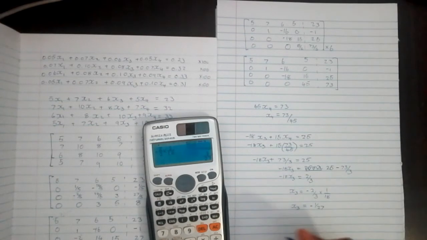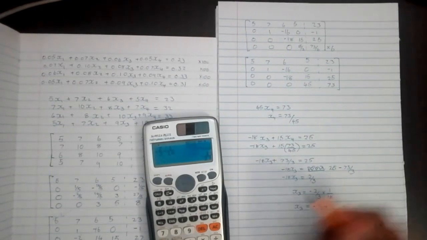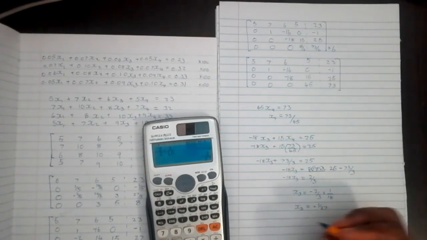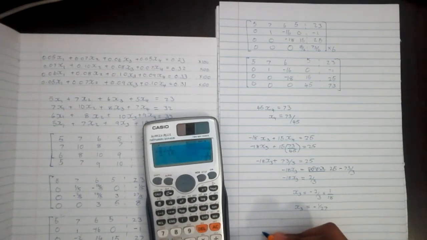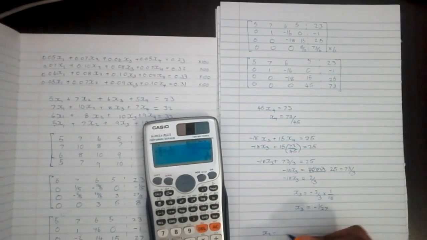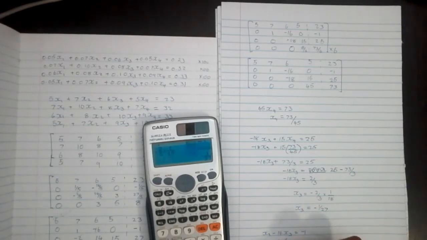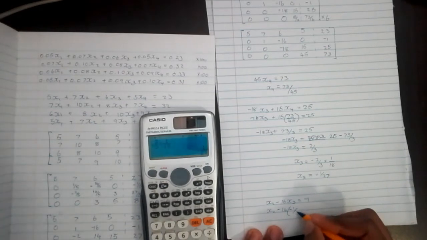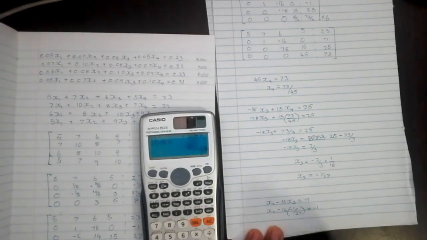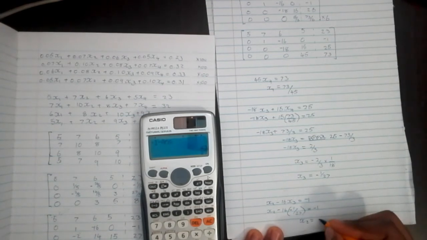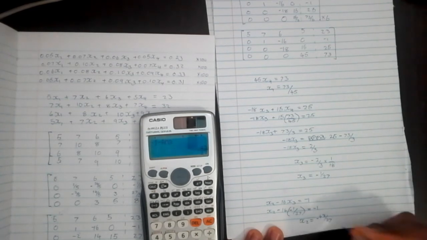Get that value for x3, and we can backward substitute into equation 2, which is x2 minus 16 x3, and it gives us x2 of minus 43 over 27.